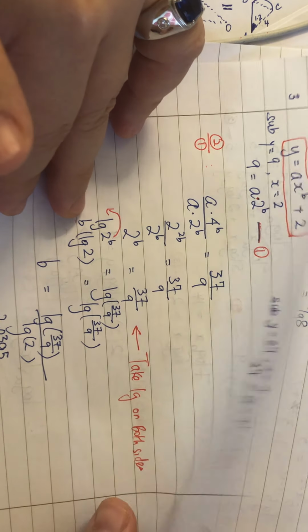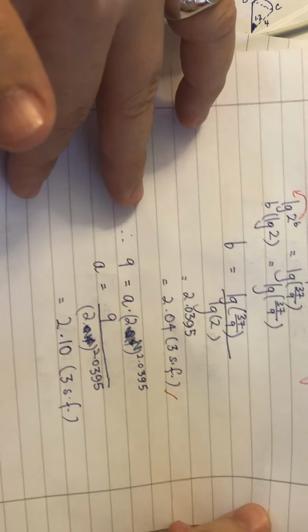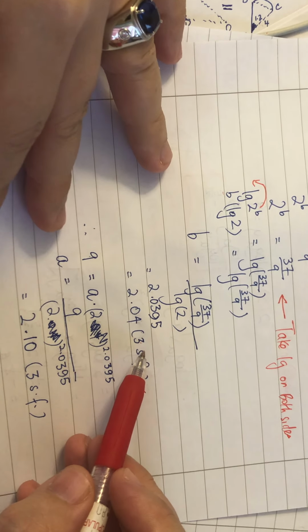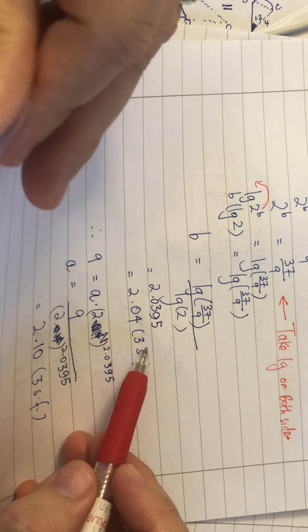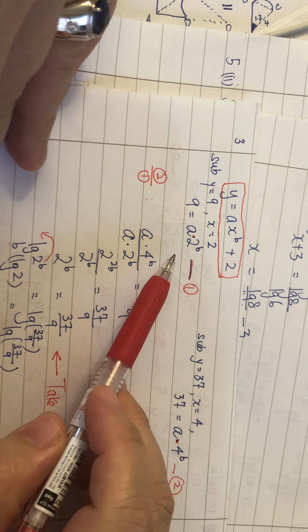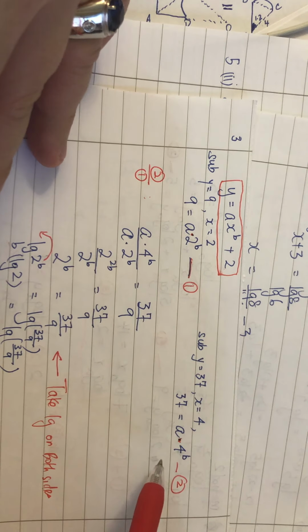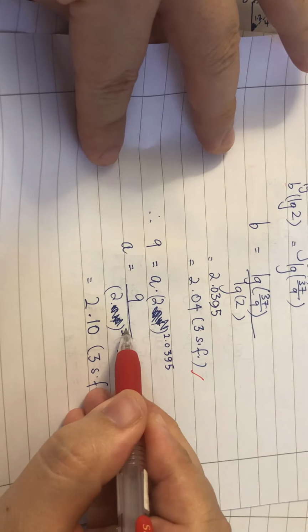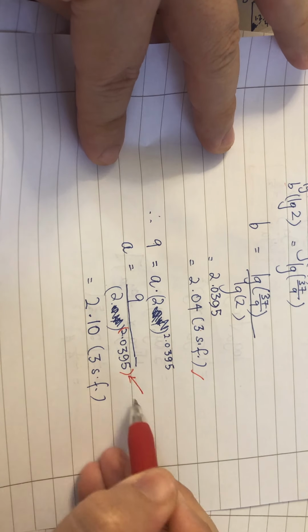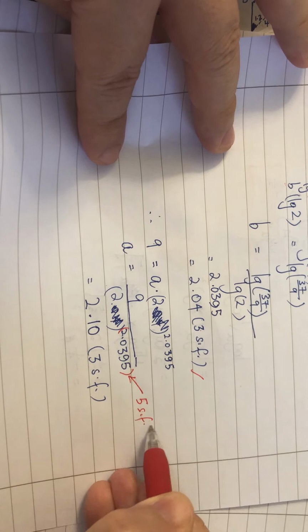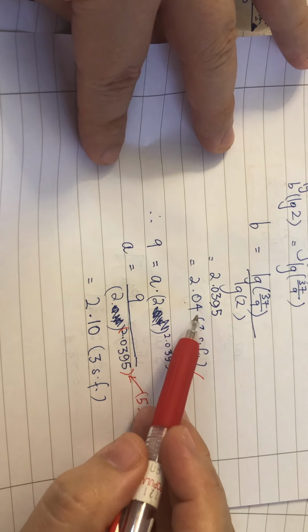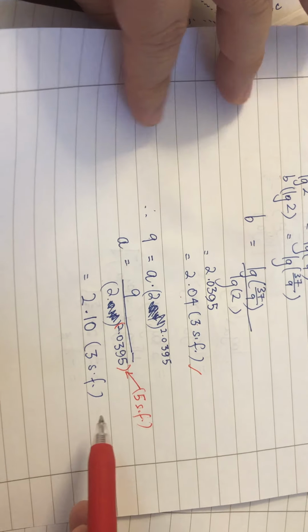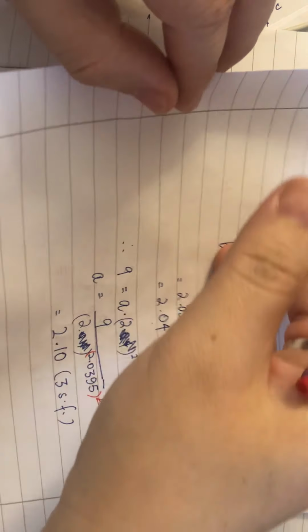Okay, and once you have found b, you can sub into any one of these to find your A. Alright, but of course you must remember you have to use the 5SF value. Okay, you cannot use the rounded off value here. Otherwise we'll minus 1 mark for accuracy again from you. Okay, so that's all for number 3.